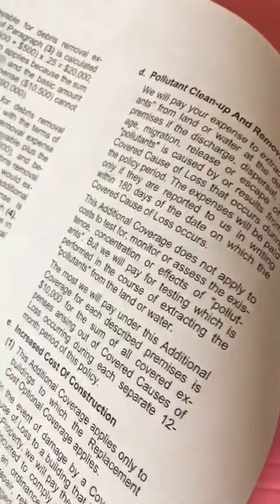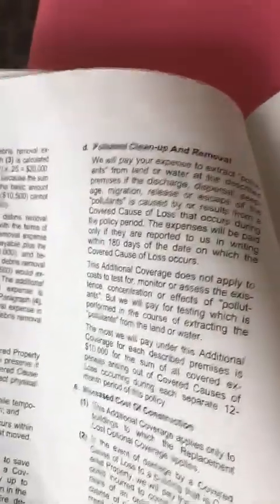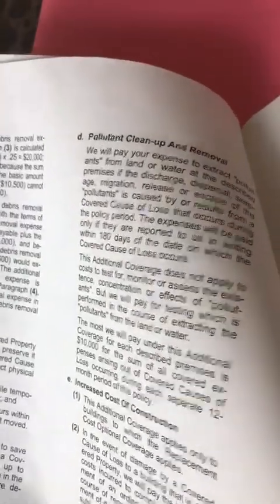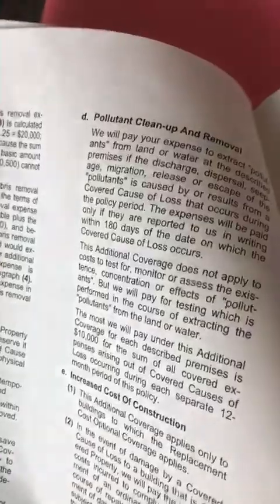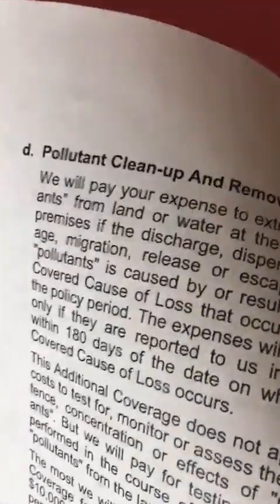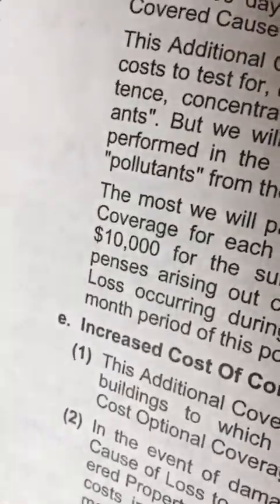It looked like water, but if you could smell through the phone, you would know that it was grossly contaminated with bacteria, which would trigger a pollutant. If we look at this, which is in the ISO Properties 2007 form, it says that they'll pay your expense to extract pollutants. So a fire water restoration contractor would come in and extract that water that you saw, but they'll only extract the pollutant from land or water. And the most that they will pay is $10,000.